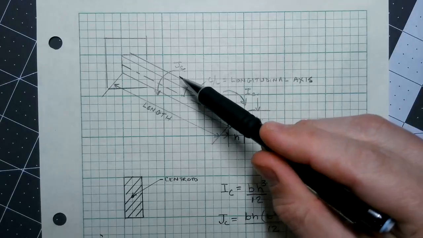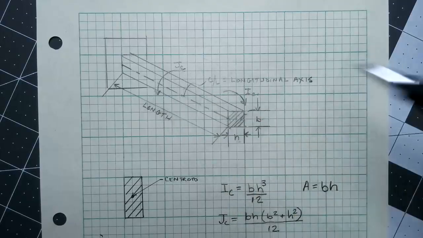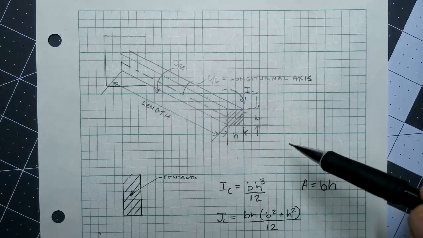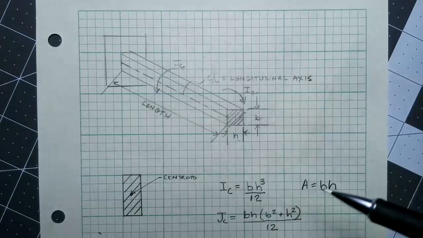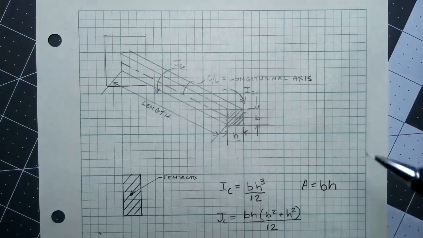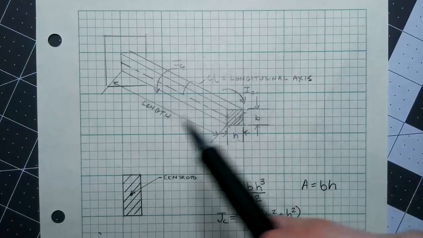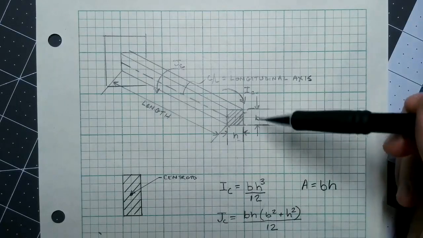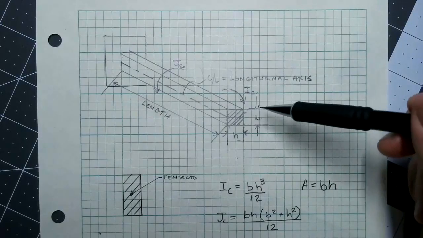However, if we have a load that wants to twist the object about its longitudinal axis, well, then that is known as a torsional load application as opposed to a moment application. Now, it can be confusing because moments and torque or torsion have the same units. They're going to be force times distance. And we'll talk more about that in detail.